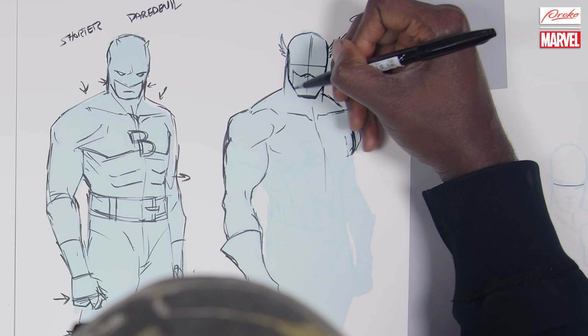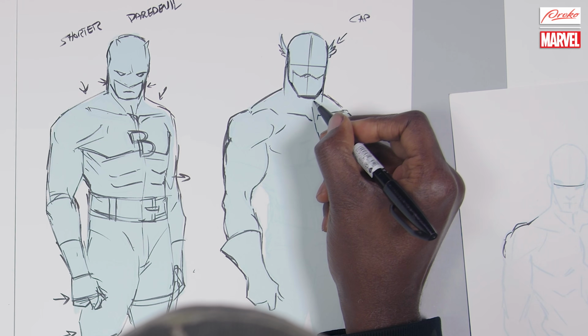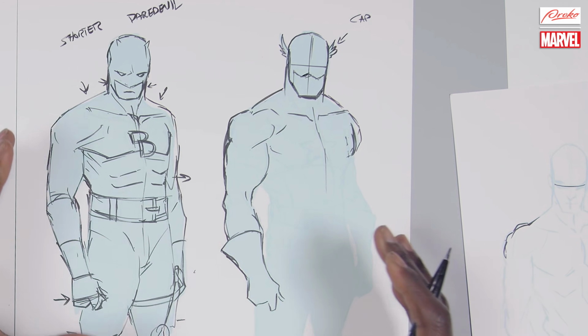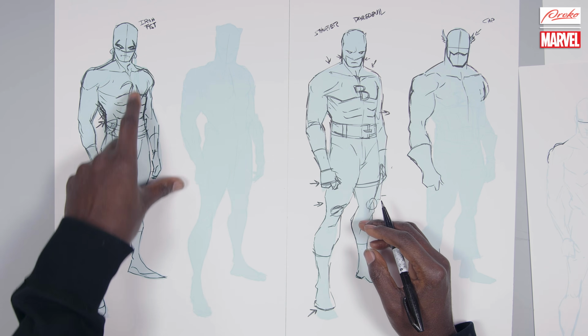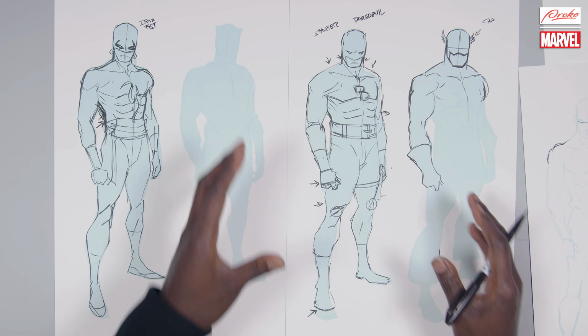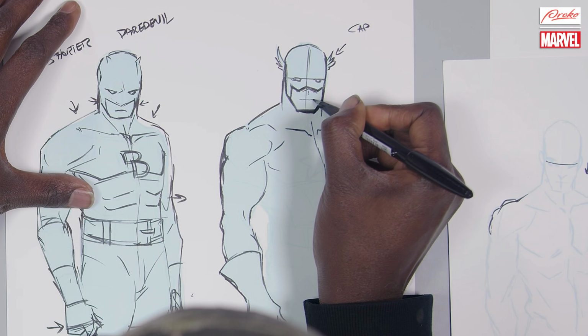The size of the head gives you a feel that the character is taller or shorter. The bigger the head, the more it creates the illusion that the body is shorter, as opposed to a smaller head making the body taller. So we'll approach that with the same mindset.